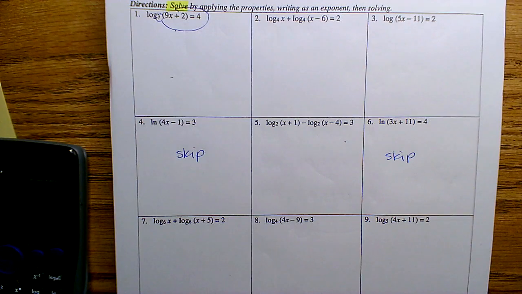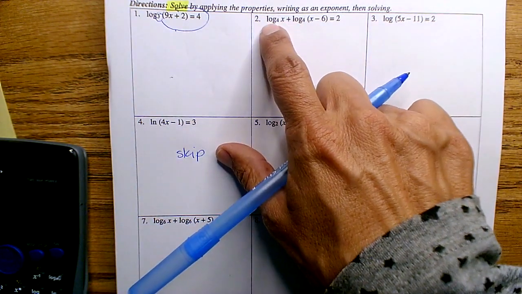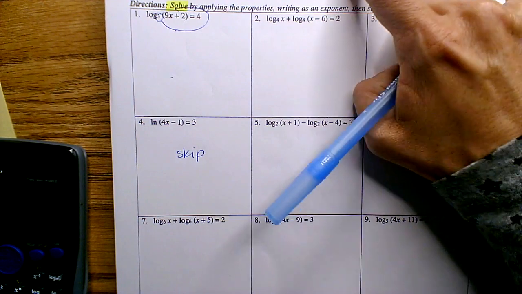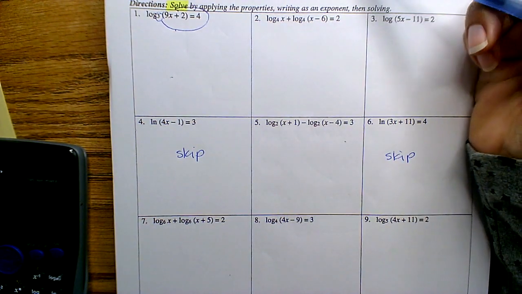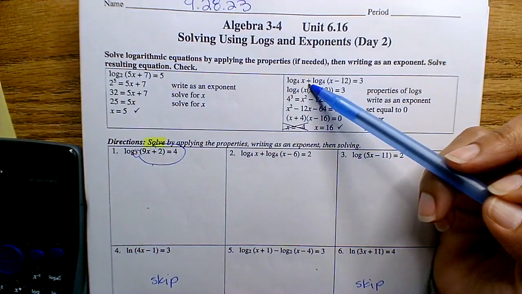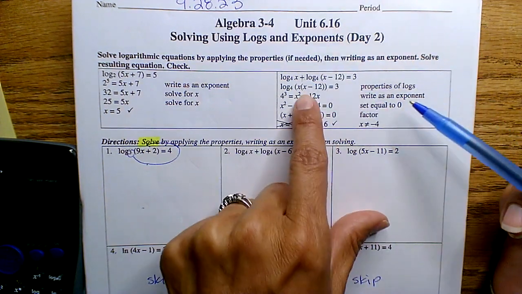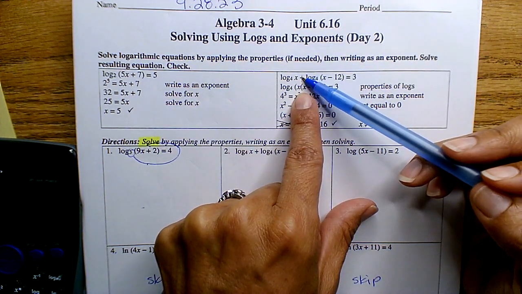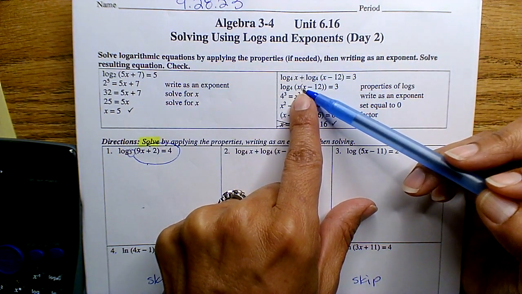Okay, so look. You have your property here, so that's this. So see how it was addition? See how this is addition? And then it's property of logs, because it's addition, it's multiplication. This is a product property.